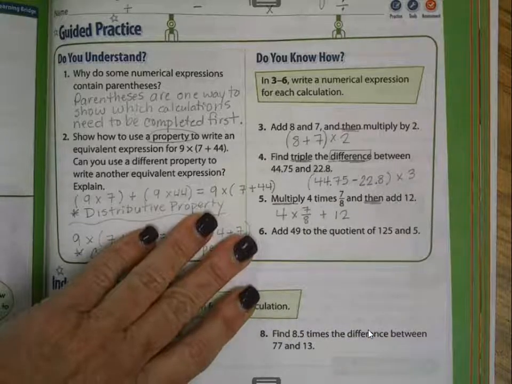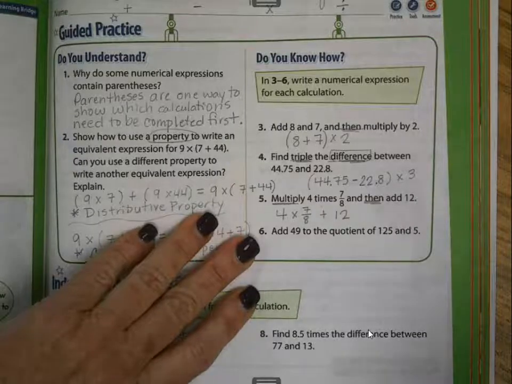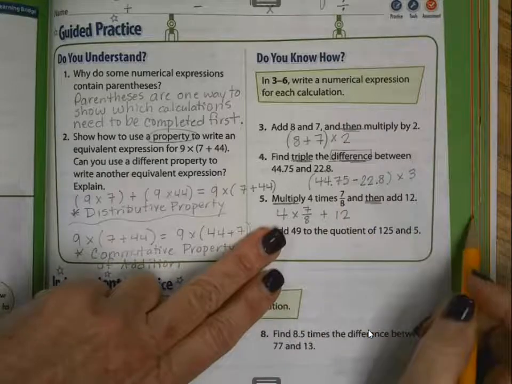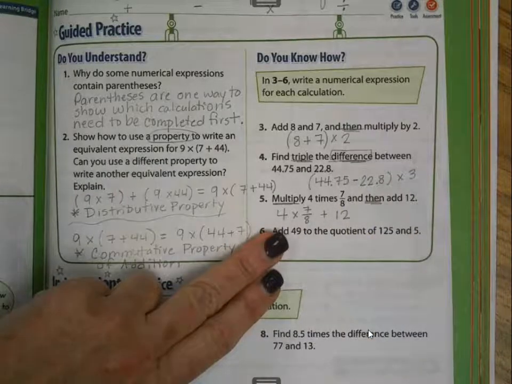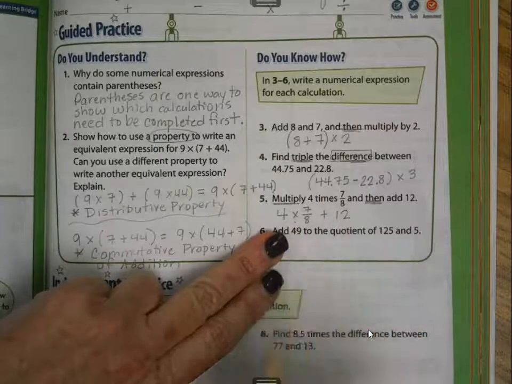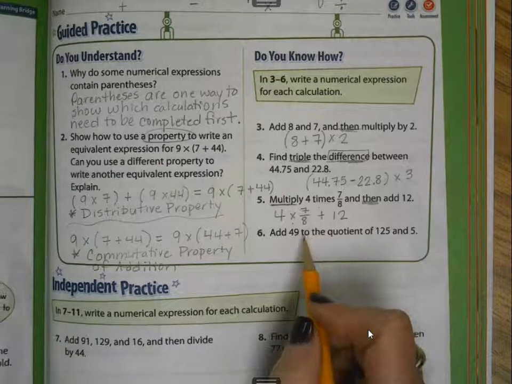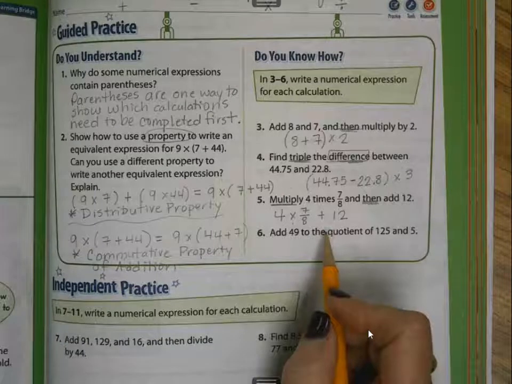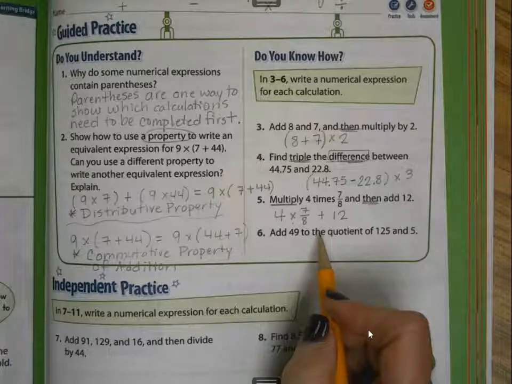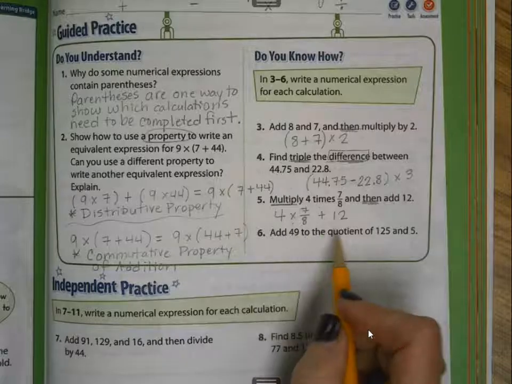So let's look at this a minute. I'm wondering, do I have to use the parentheses? So I'm going back to yesterday's lesson. If I want to multiply this first and then add 12, does the order of operations have me do multiplication before addition? And the answer is yes. So if that's the case, I really don't need parentheses because the order of operations is telling whoever's solving these numerical expressions that you always divide and multiply before you add and subtract.